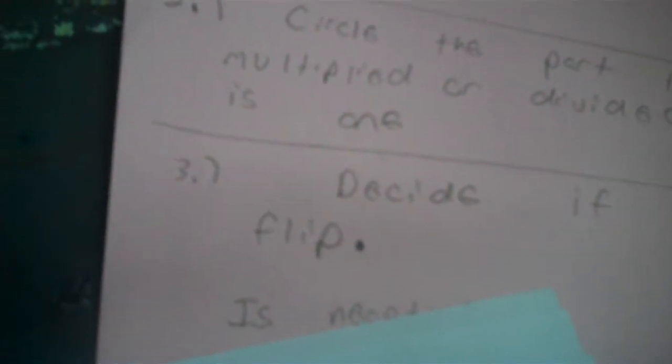Okay, so what do we have going on here? Well, you can only have one single x, which we do, it's right there. Circle the part that's multiplied or divided if there is one. Well, over here that's a negative 1 times x plus 6, so I circled just the times part. Decide if the sign's going to flip, okay? Well, there's a negative in that circle, so if there's a negative in that circle, then yes, we flip the sign. So you got plus 6, you're going to minus 6.